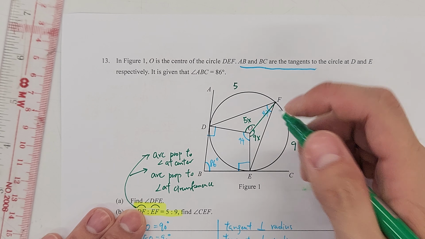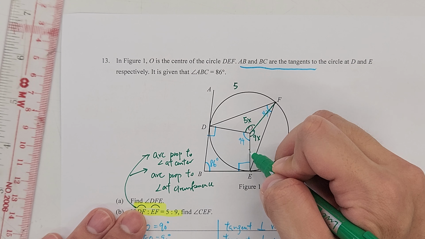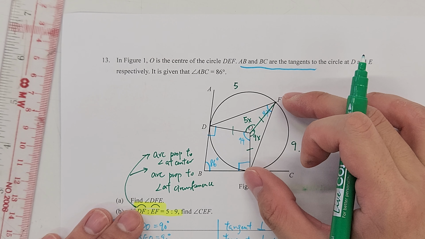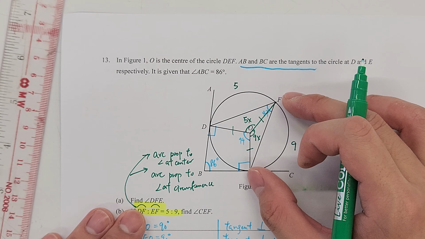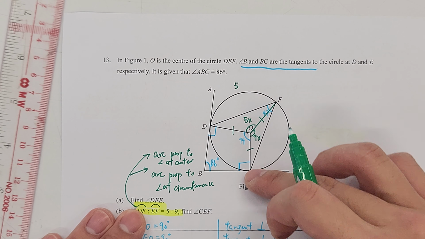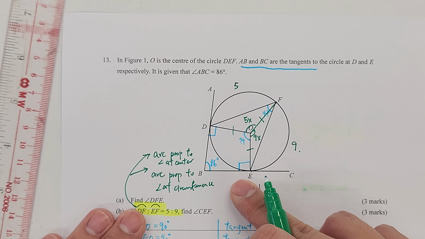After you get x, you see that OE, OF and OD are radii. Then you can use base angles of isosceles triangle, in pairs. Whenever you use radii as a reason, the next step must be base angles of isosceles triangle.